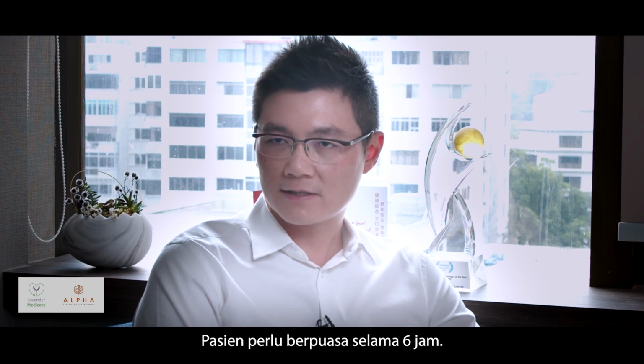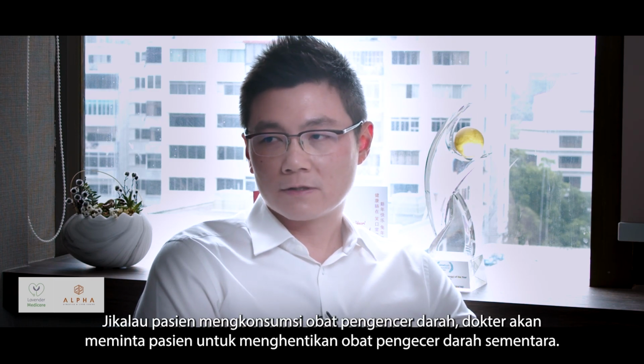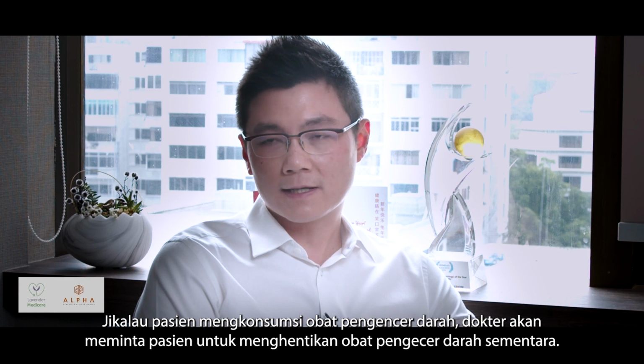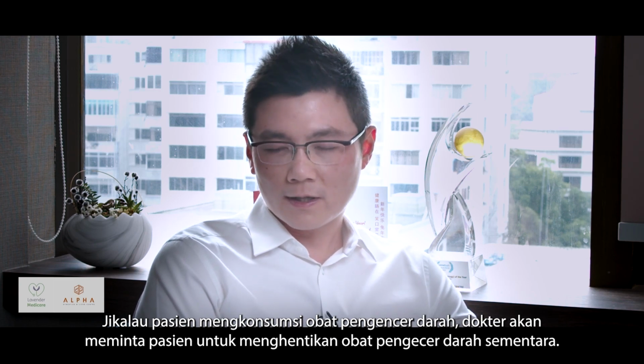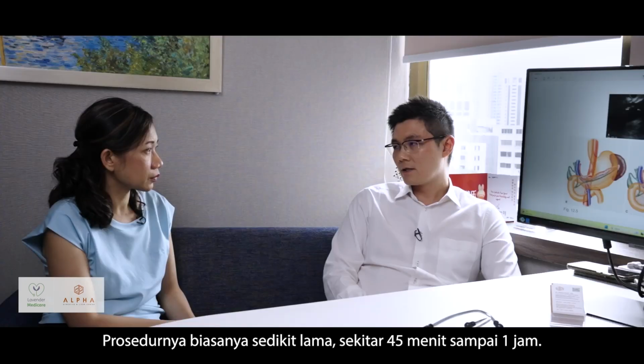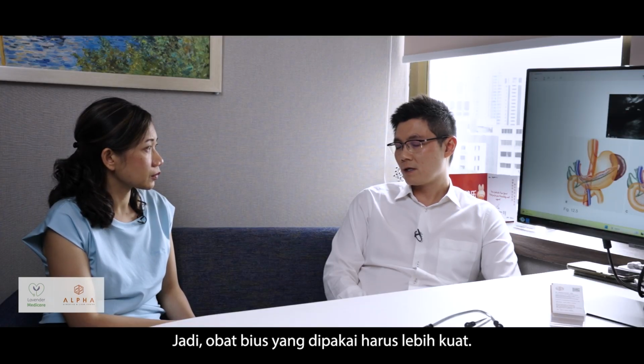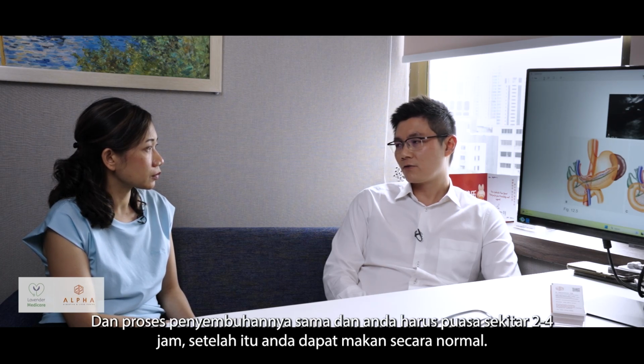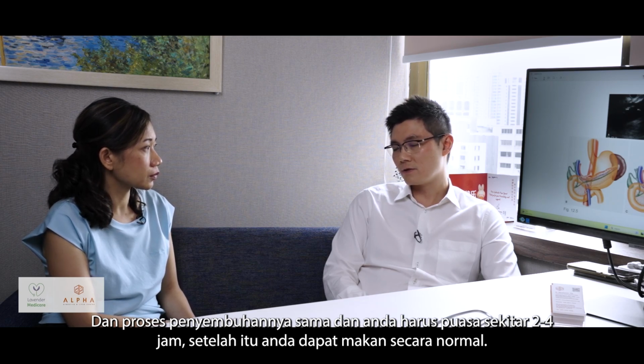The patient will need to be fasted for 6 hours. If the patient is on blood thinning medications, the doctor may ask the patient to stop for a while, and the procedure usually takes a bit longer, about 45 minutes to an hour. So the anesthesia or the sedation may have to be a bit stronger. And by and large, it's the same recovery, and you may have to fast for 2 to 4 hours after that, and then you can resume your normal diet usually.